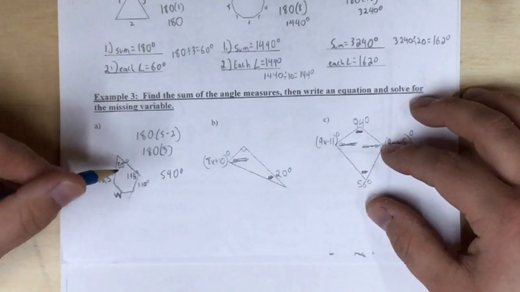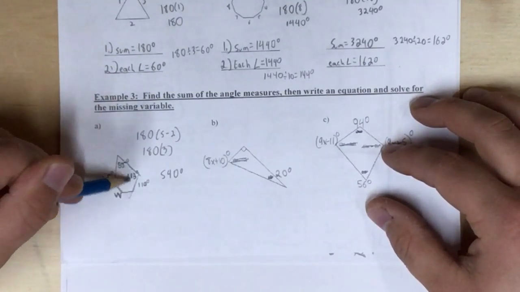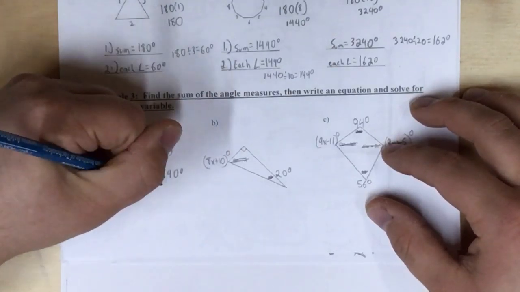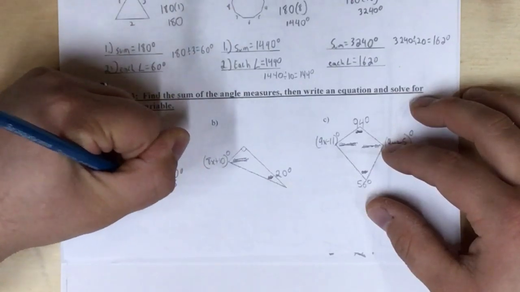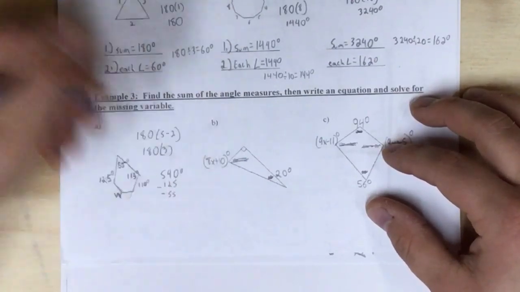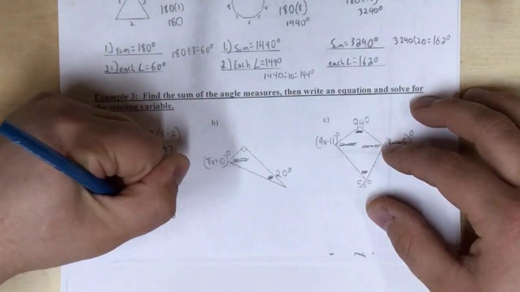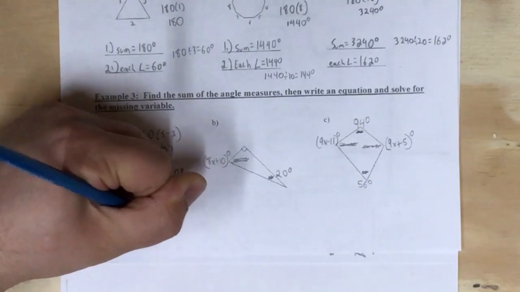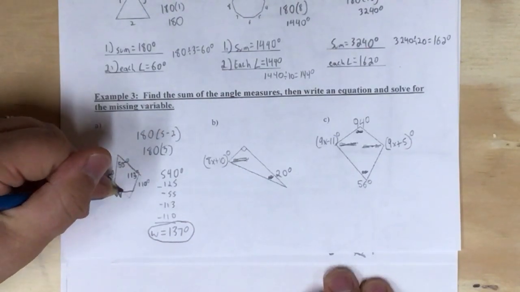I then need to figure out what W is. All I do from here is subtract all these other measurements, and it'll tell me what's left over and what I need. So if I do 540 minus 125 minus 55 minus 113 minus 110, I'm going to get W is equal to 137 degrees. That's what's left over and would go here for W.